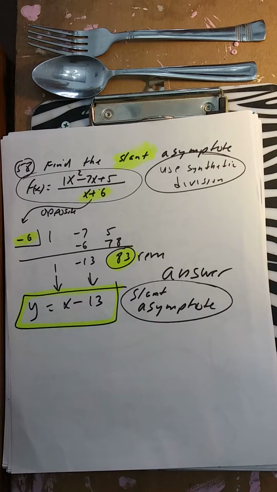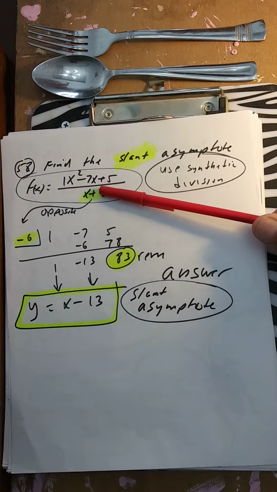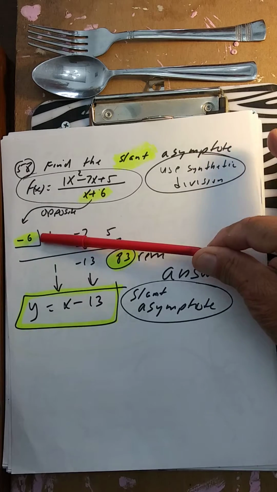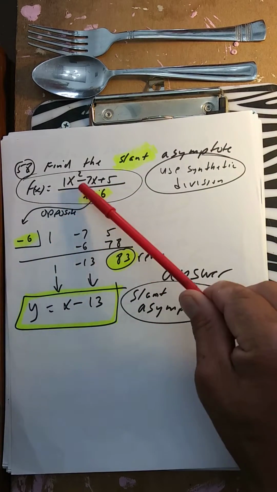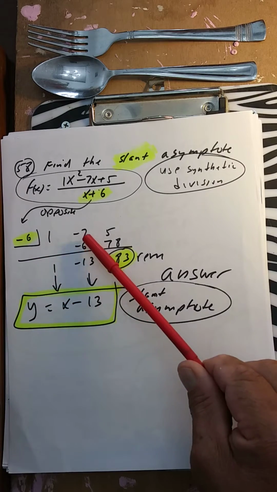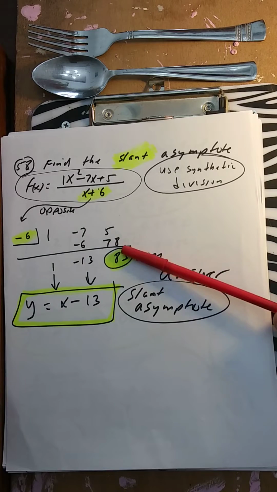Find the slant. So we're going to do synthetic division. The opposite of +6 is a -6. That's what you've got to put in there. See this number here? Put it there. Now bring the 1, -7 and 5, put it down. Bring the 1 down. That turns out to be -6. -6 and the same, -13. That turns out to be 78. And that together is 83 remainder.